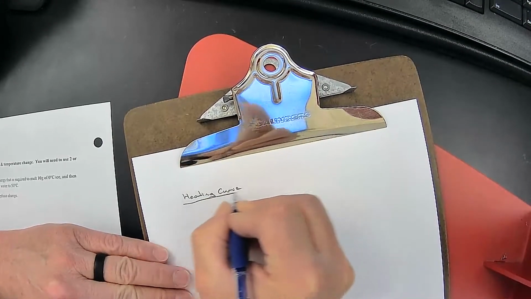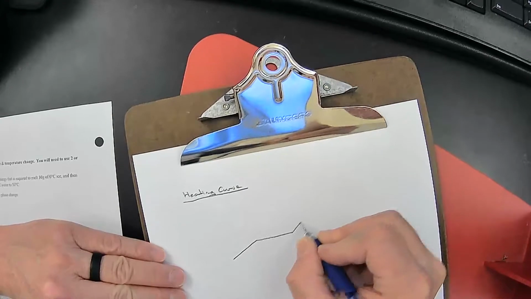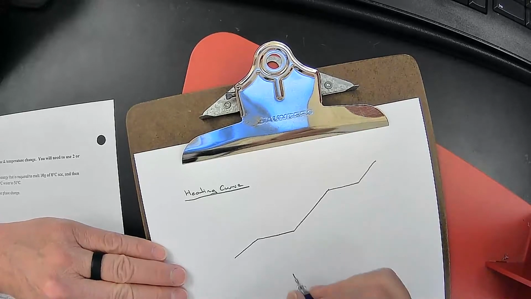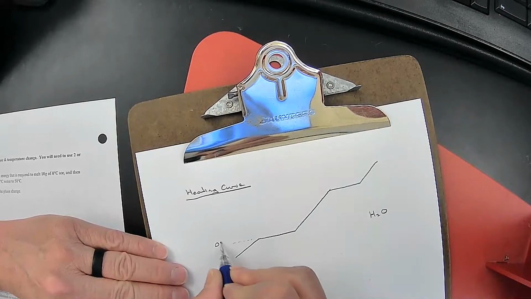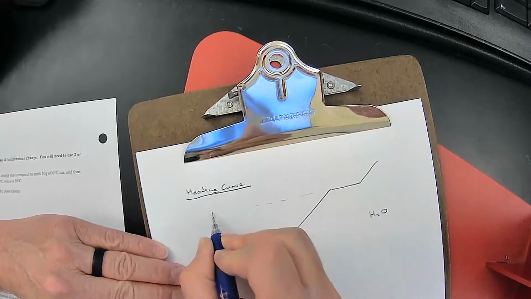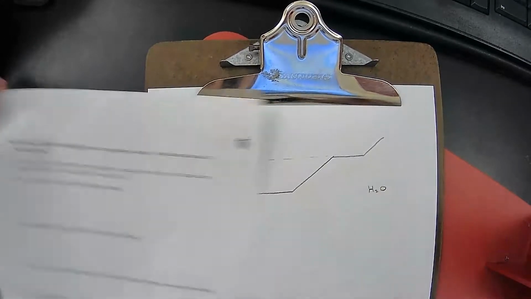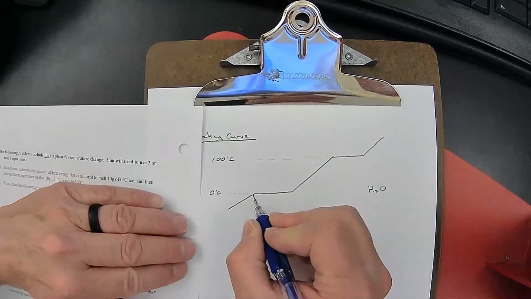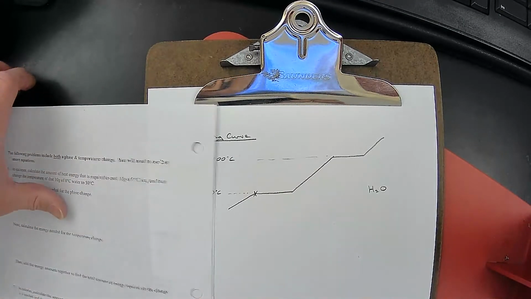Why we are requiring two steps in this process. So here we have a heating curve, our traditional heating curve, and we'll say for H2O, and H2O melts at 0 degrees Celsius and it boils at 100 degrees Celsius. So anytime I'm looking at a problem, I want to find out where I am on this heating curve and where am I going. So calculate the amount of energy, 10 grams of 0 degrees Celsius ice. So we are solid ice and we've got 10 grams. So we're starting here. That's our starting point.